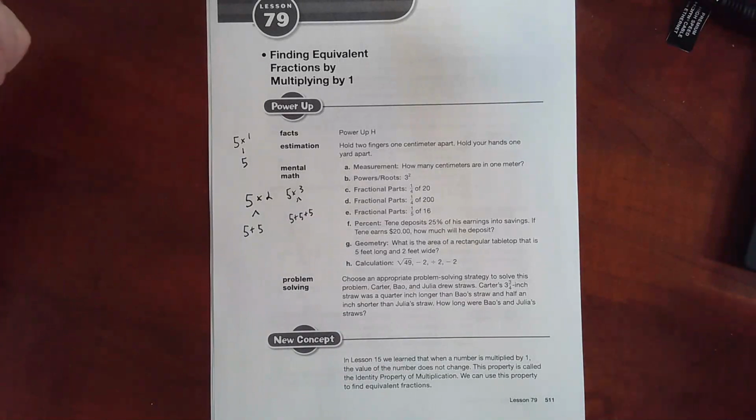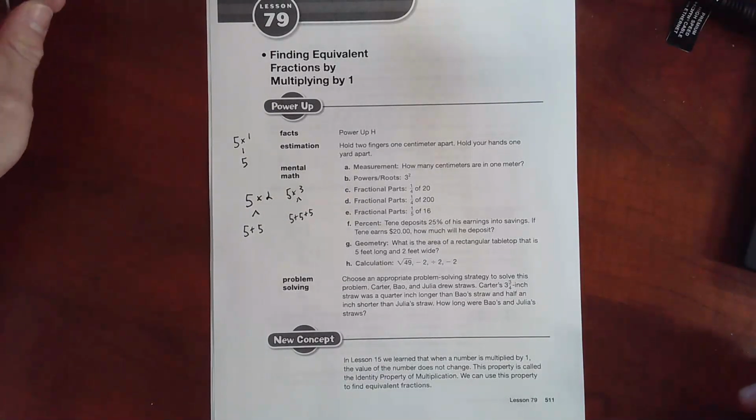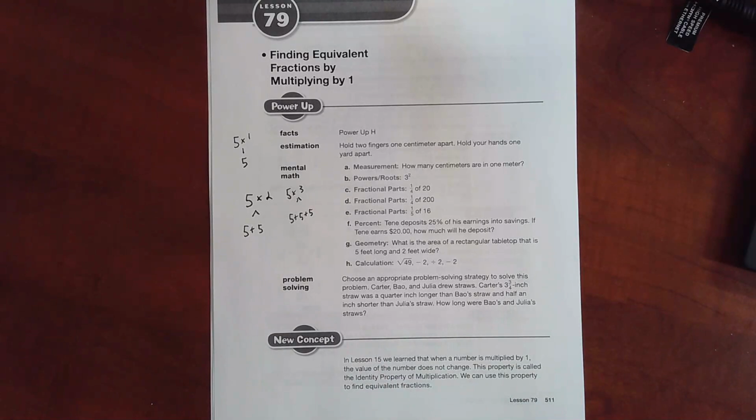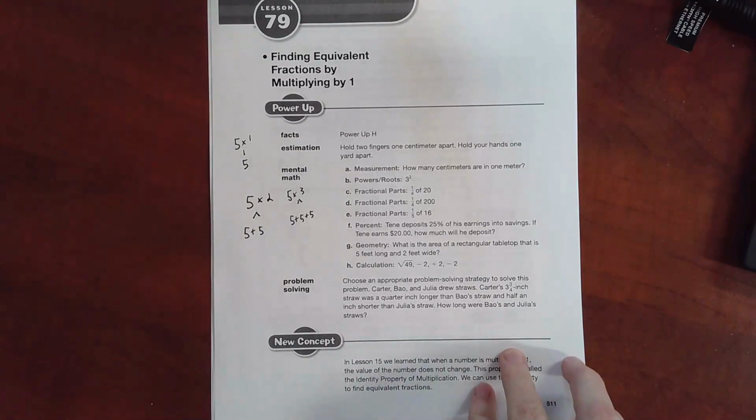So really, you would think it's useless, right? You wouldn't think there'd be anything there at all. Except what we're going to do with it is actually pretty ingenious. It's pretty interesting. So we call it equivalent fractions is what we're trying to find.